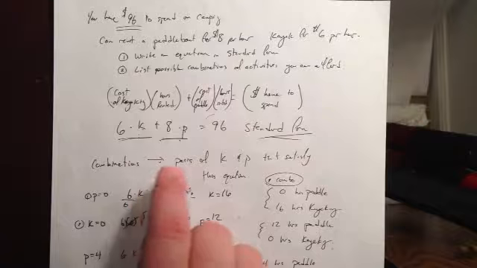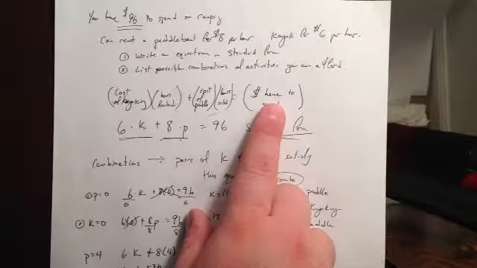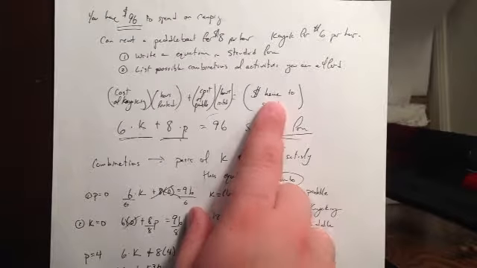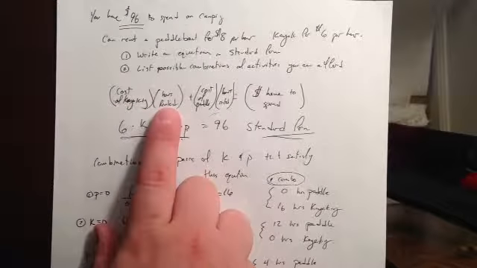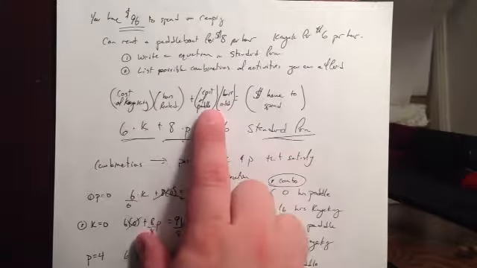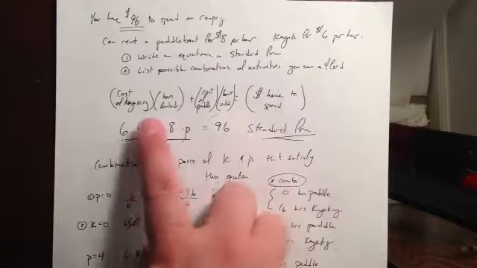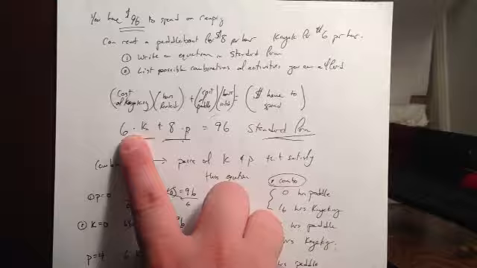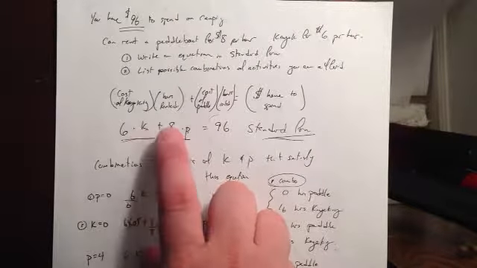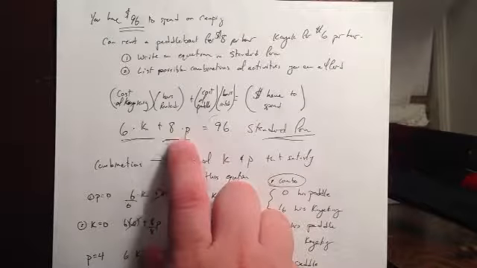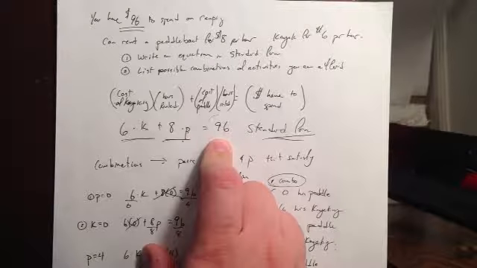So if we think of what's going on, all the money we have to spend is going to be equal to the money we spend on the things. So the cost of kayaking times how many hours you kayak, plus the cost of paddle boating times the number of hours you rent it. If we think of the cost of kayaking as $6 for every hour you kayak, I call it K, plus $8 per hour times the number of hours you paddle boat, P, that should be equal to the amount of money that you have, which is $96.